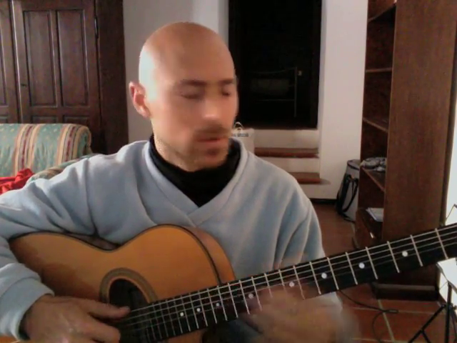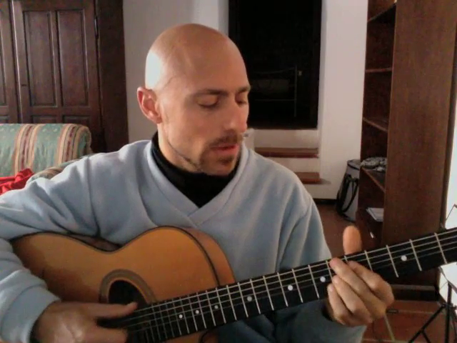So one of these ideas that Django uses quite often in place of a simple major chord is really a chord scale, and here it is. So what Django is doing here is he's basically approaching from the G major, finishing on the second chord of the song, which is E flat 7.